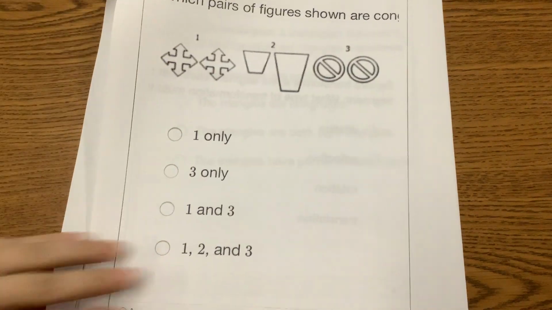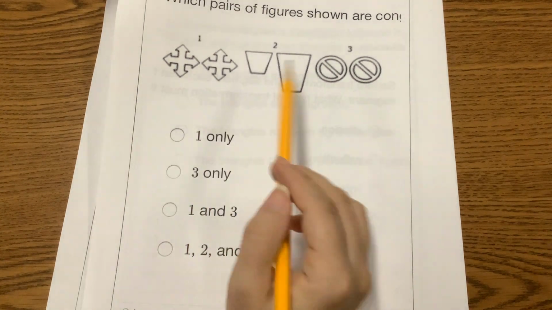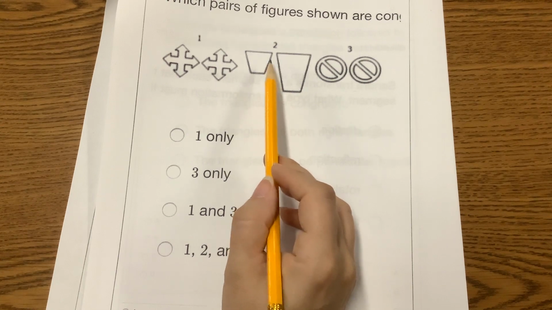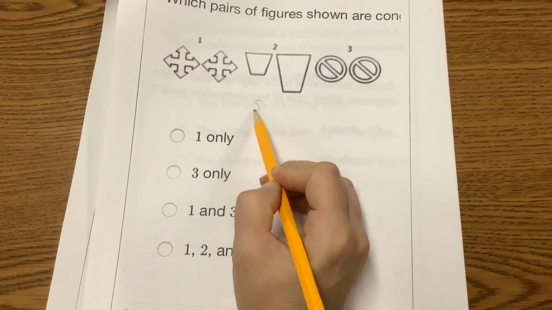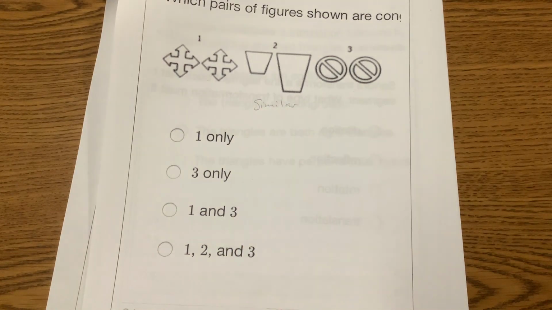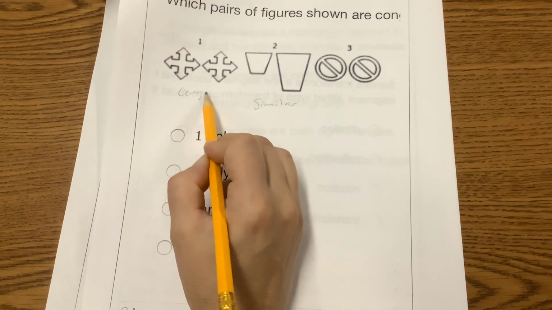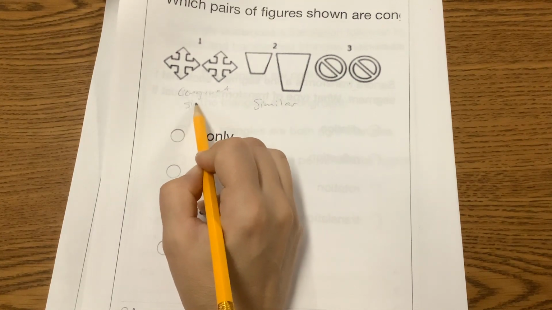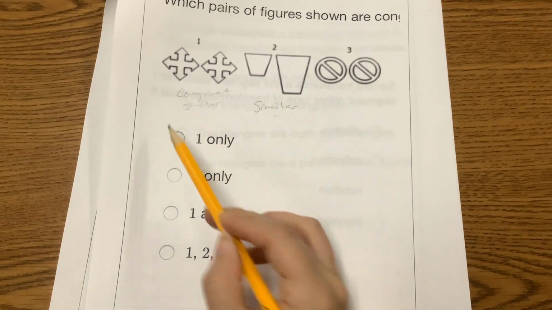For this one, I don't think we had very many people miss it. Which ones are congruent to each other? Yeah, 1 and 3 are congruent. Number 2, what would we explain this as? It's a dilation, and dilations are just similar. They're not congruent. Things that are congruent, you can say that they are similar. But anything that's just similar is not congruent.